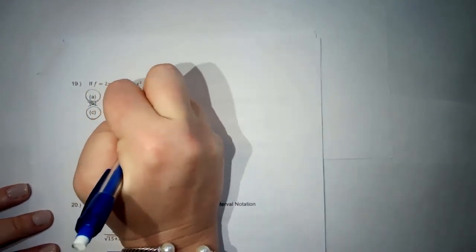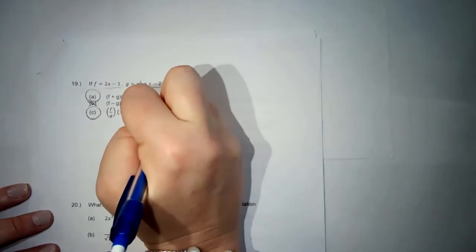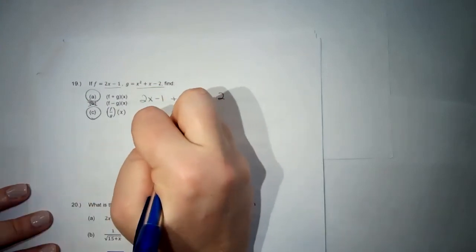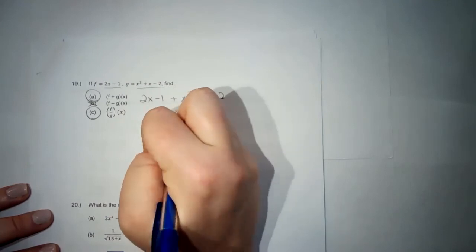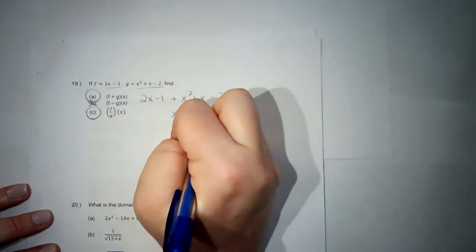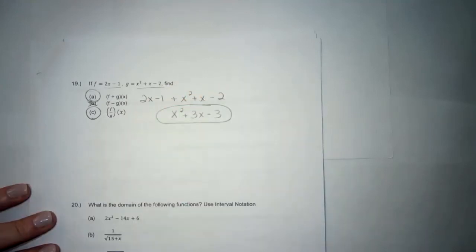There's F. Let's add it to G. Now we got to clean it up. We'll put x squared in the front. We have 2x plus 1x, that's 3x. -1, -2. There's your answer. Sound good?